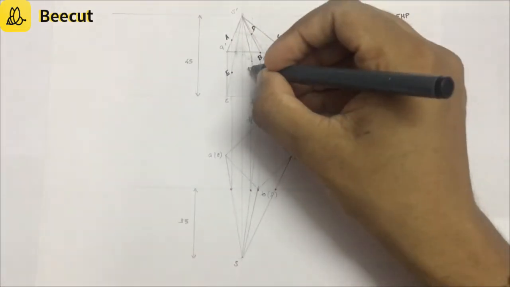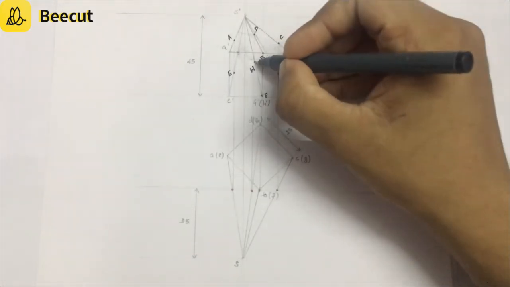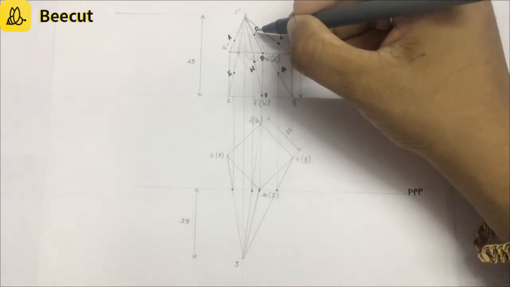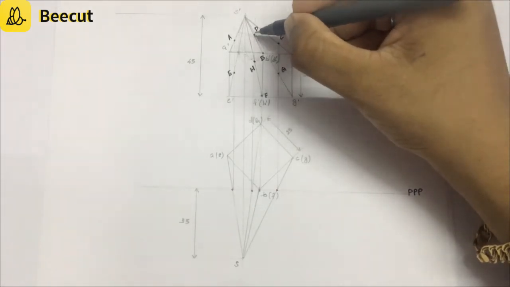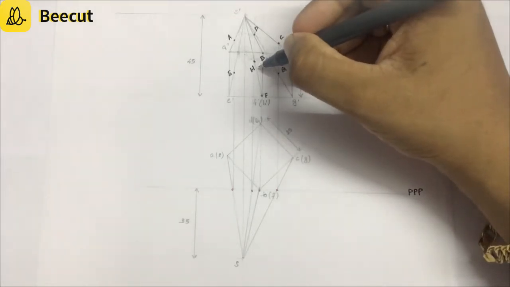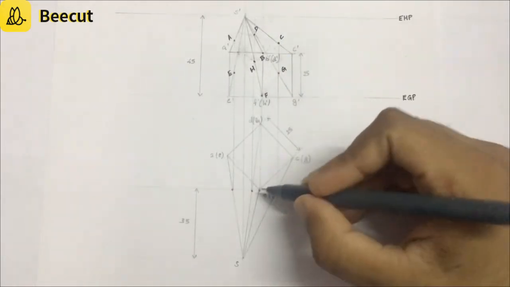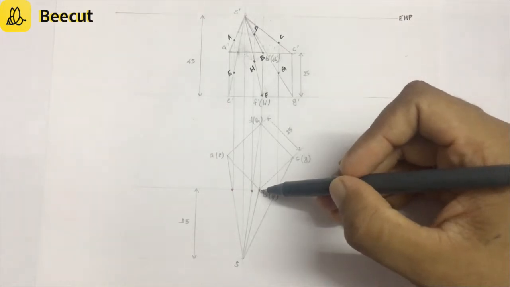The one hitting S dash D dash is capital D, and the one hitting S dash H dash is capital H.